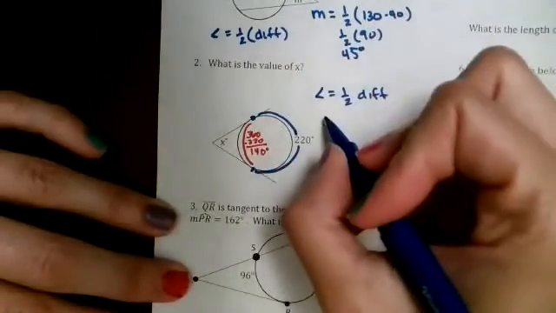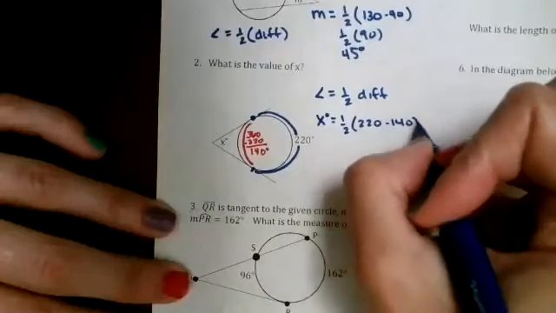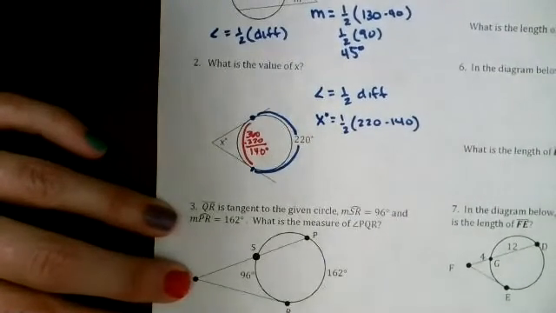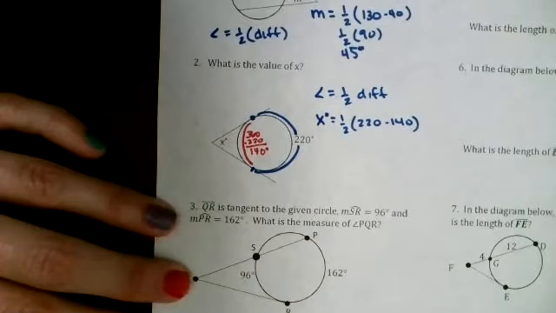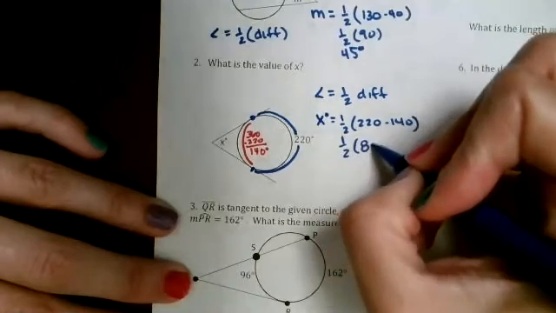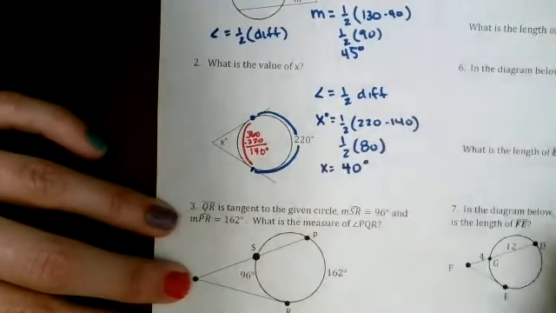So I can fill in everything in my formula now. X is equal to half of 220 minus 140. I'll do my subtraction first, and I get half of 80. So X is equal to 40 degrees.